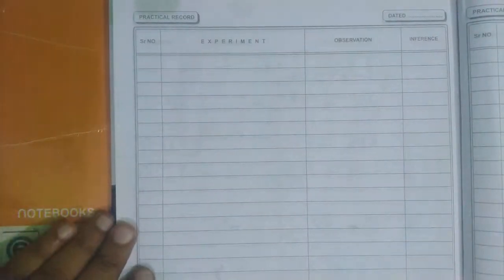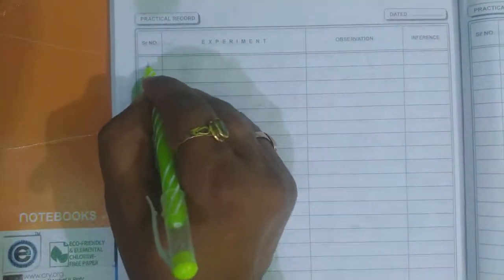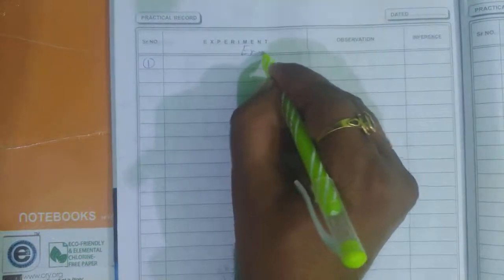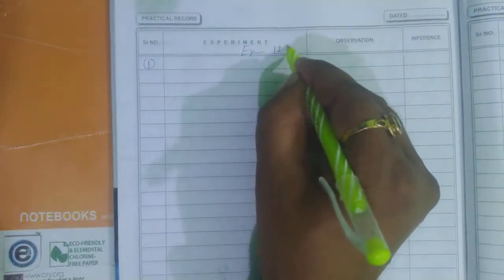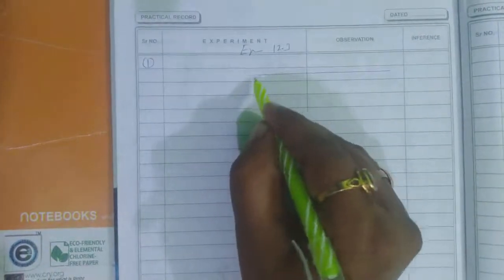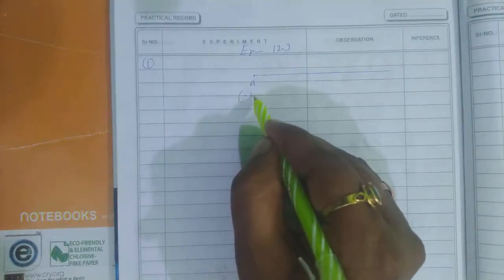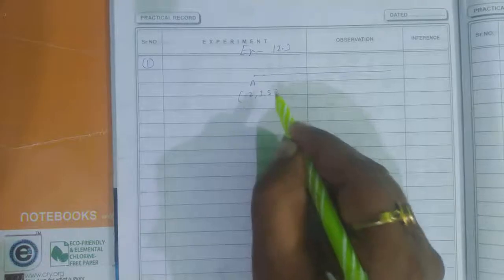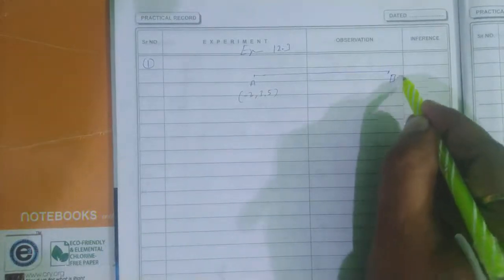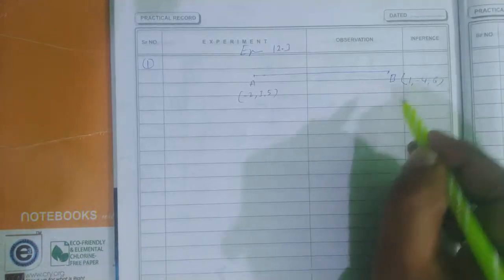Yes, let's discuss question one. Suppose this is the given line. This is point A, with coordinates (-2, 3, 5), and suppose this is point B, with coordinates (1, -4, 6).